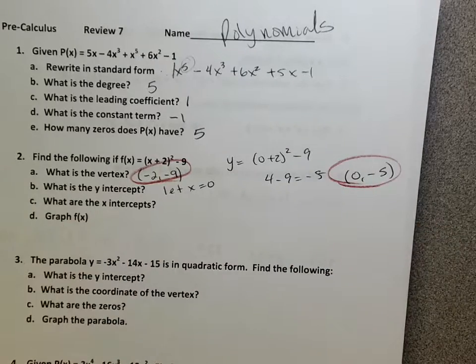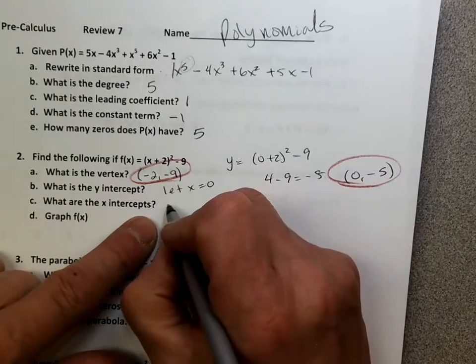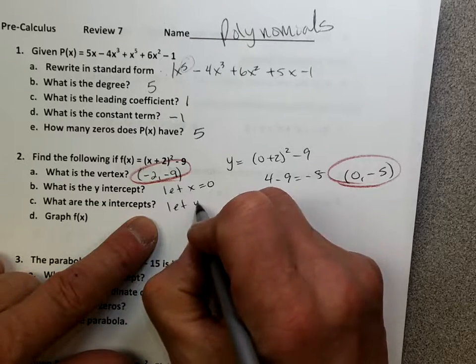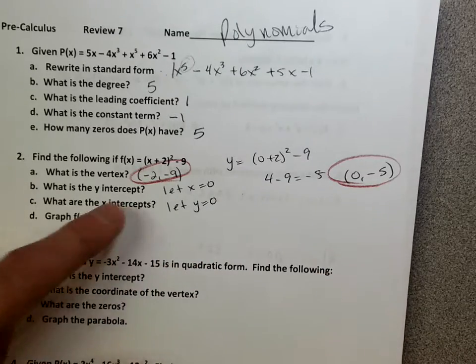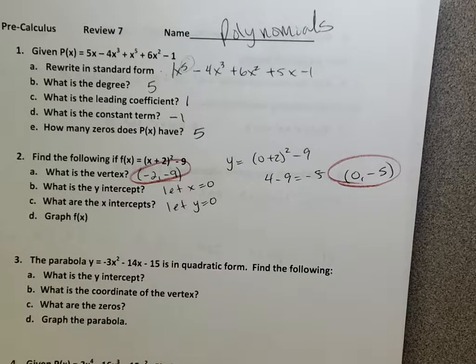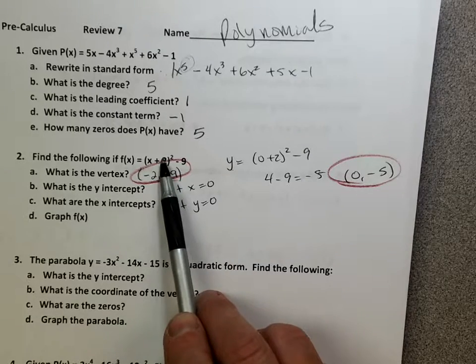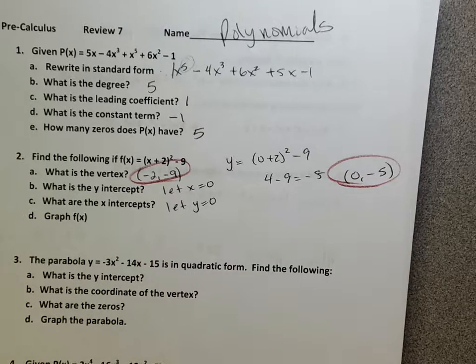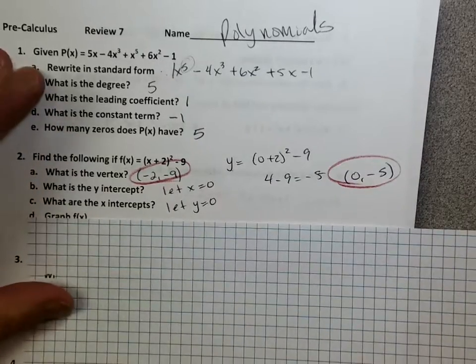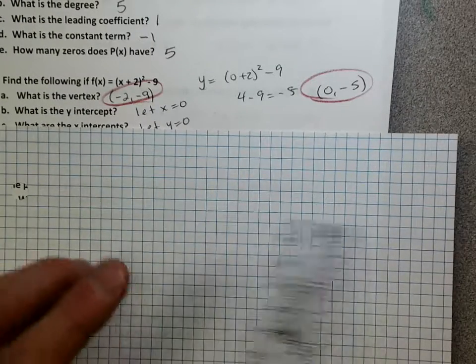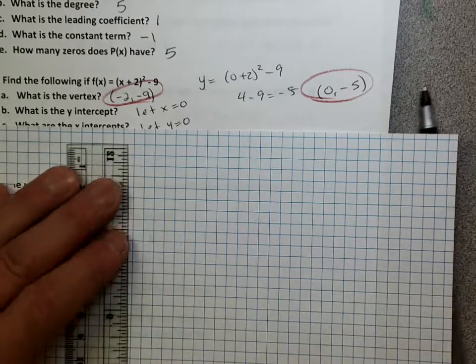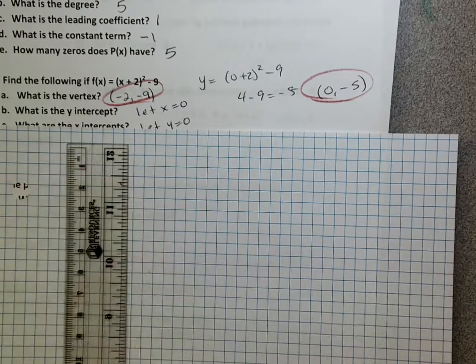Now the x-intercepts. The x-intercepts is when you let y equals 0. Now, just because I know how this graph looks, I'm going to get it from the graph. You okay with that? Just easier to get the x-intercepts from the graph. We could set this equal to 0 and solve. It's not that hard to do. But I think I'll do it by graphing. So let's graph this. Okay, so right off the bat, if the vertex is at negative 2, negative 9, let me get started on my graph.